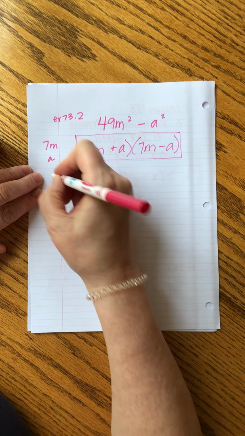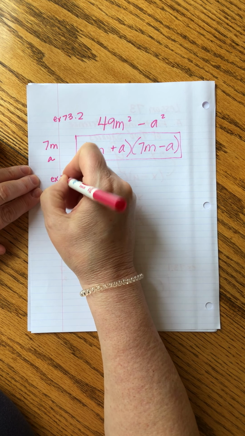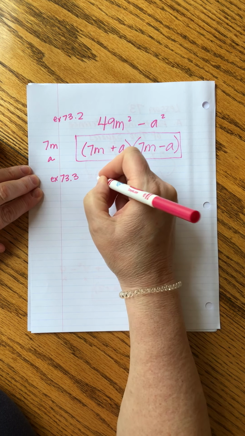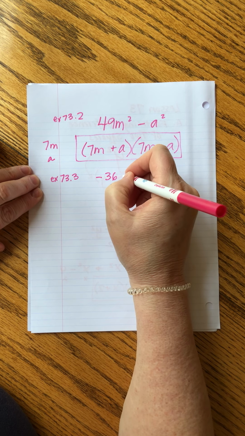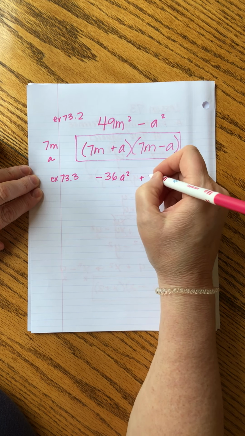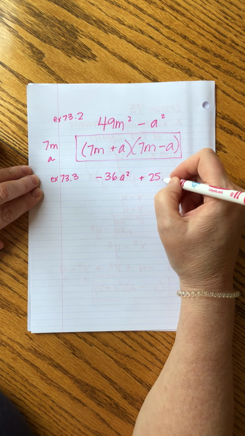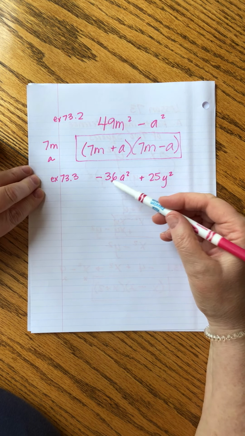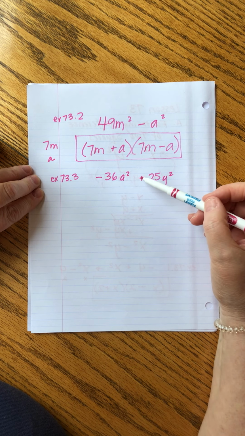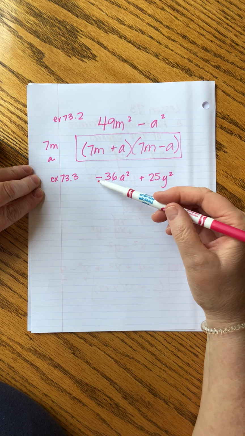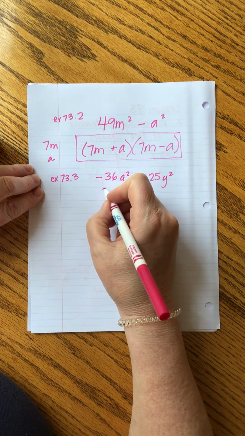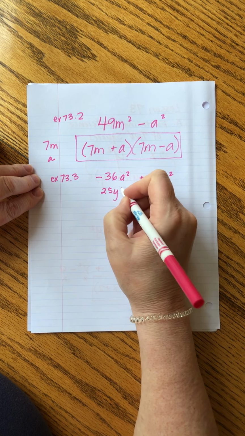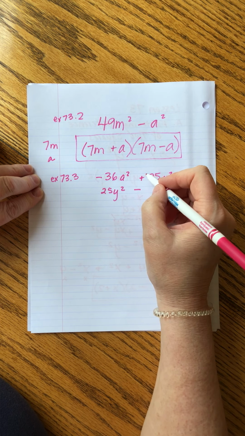Now it's going to get trickier because you know John, he likes our brains to grow. Minus 36 a squared plus 25 y squared. Again, sirens go off. I notice the perfect square numbers, but I need to see that minus sign in between. And then I realize, oh, he's playing a game. So I switch the order. Notice I don't just put the minus sign into the middle.